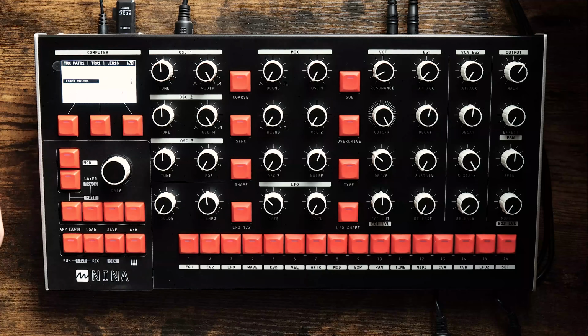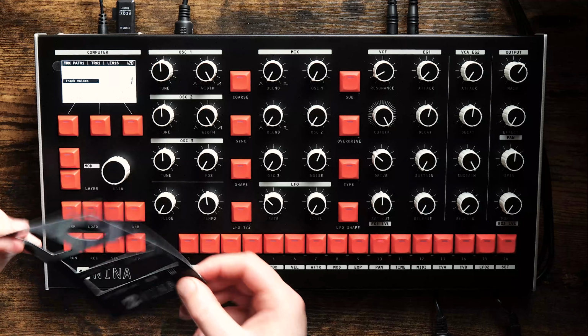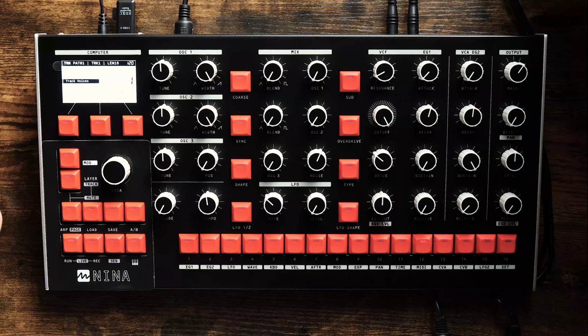Next, let's move over to track 2, and we do have some new button combos in this update. And if you email Melbourne Instruments, they will send you out one of these magnetic things to pop on top.